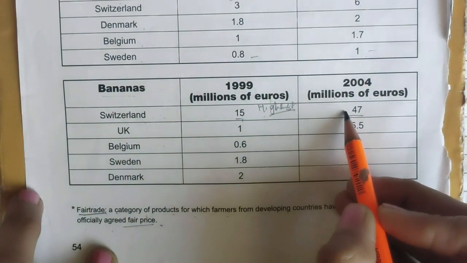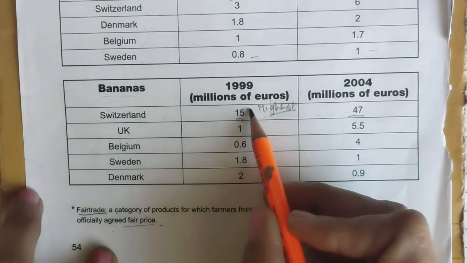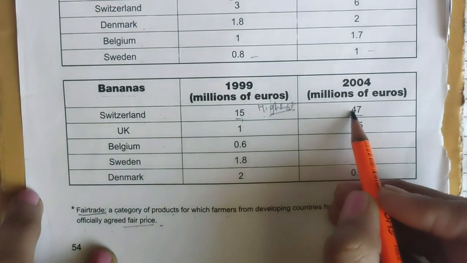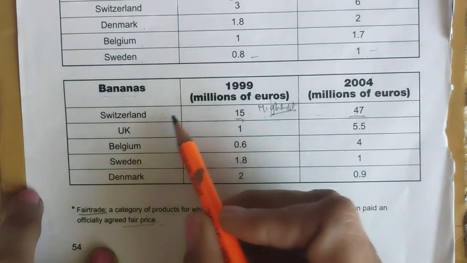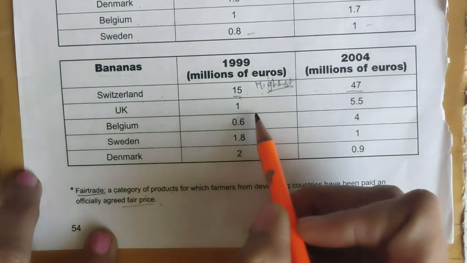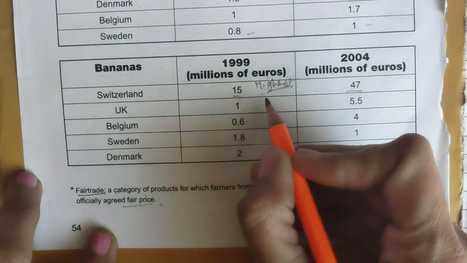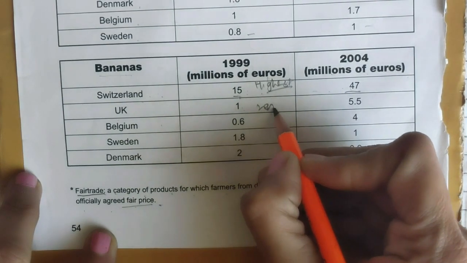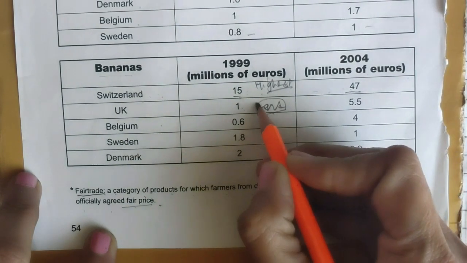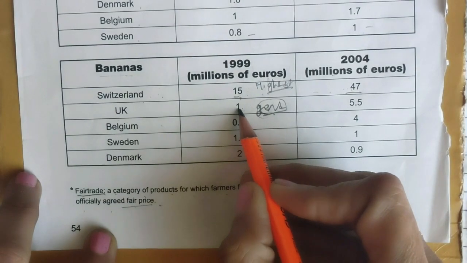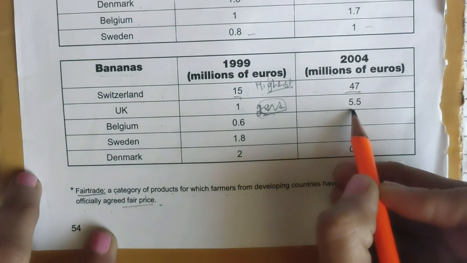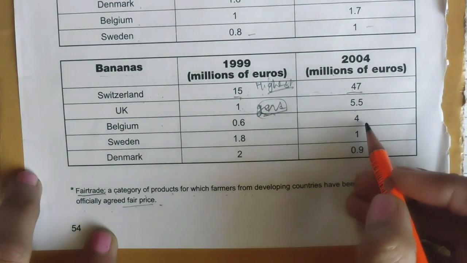So here you can see a significant or dramatic increase in sales of bananas in Switzerland. What about the UK? The UK is also in second place, because it went from 1 million to 5.5, so there is good development.